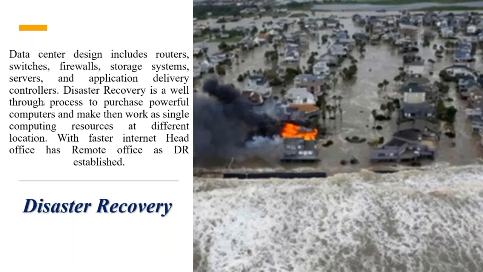Okay, so disaster recovery is a well-thought-out process of purchasing powerful computers and making them work as a single computing resource at different locations, like headquarters and remote offices. Headquarters will be available at one location, and remote offices you can connect from anywhere. If something happened to the headquarters, no worries, we have the remote office where you can try to access.